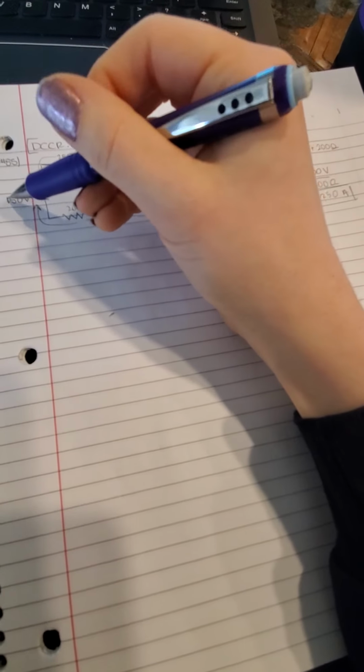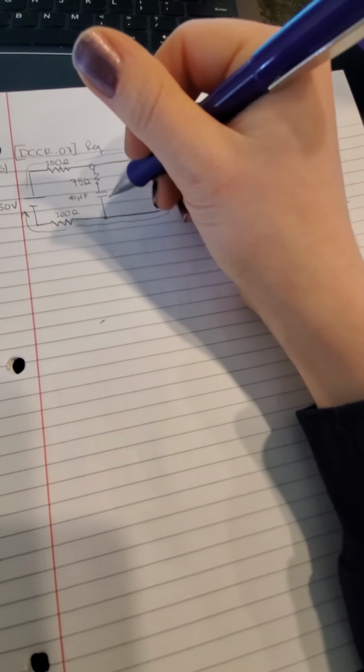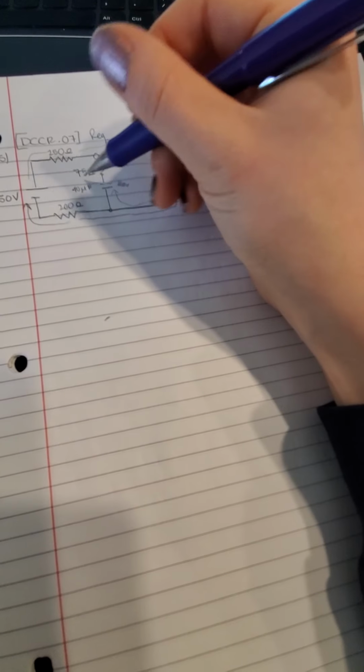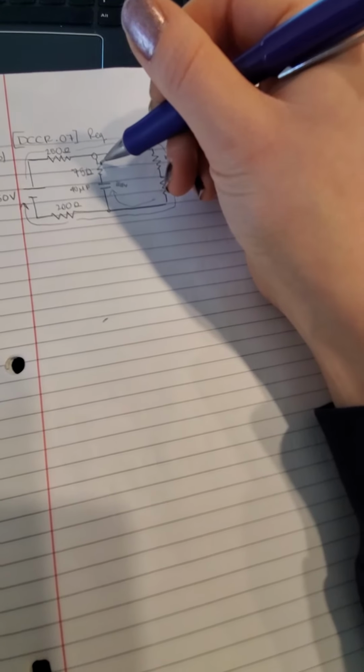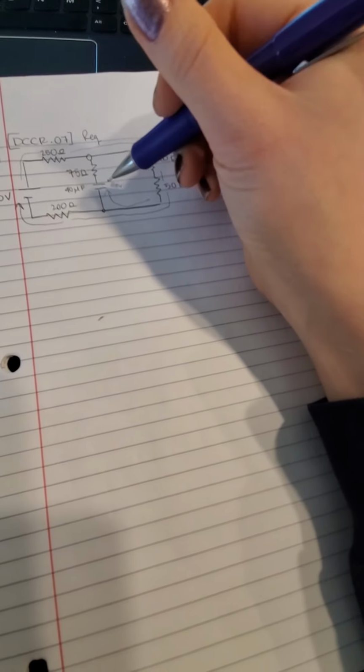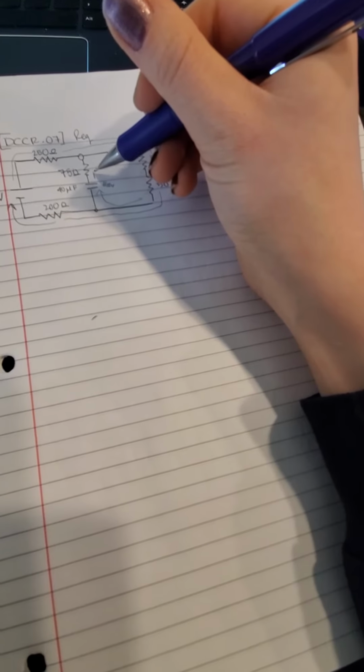Based on knowing what capacitors do, they store charge, and so after quite a bit of time, the battery is going through here, as well as the capacitor, and it's storing up that charge there. So at this resistor of 75 ohms, eventually, due to time, there's going to be a blockage.